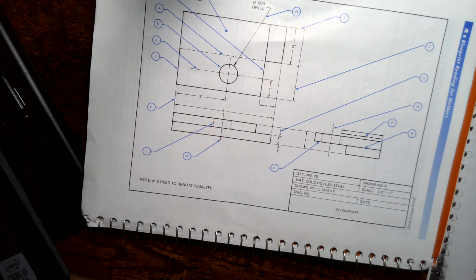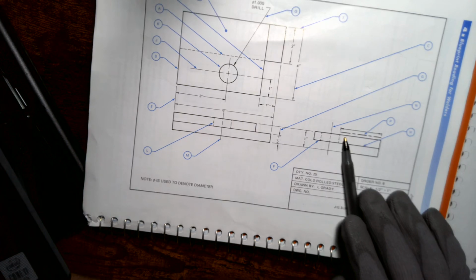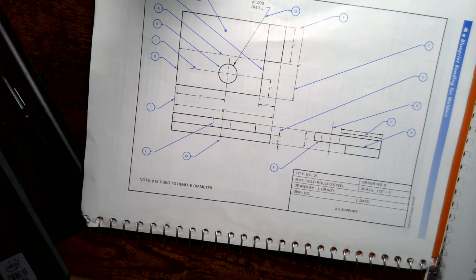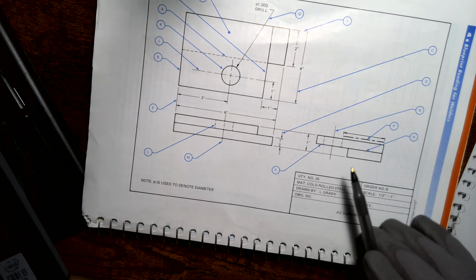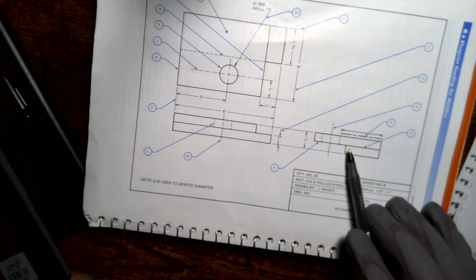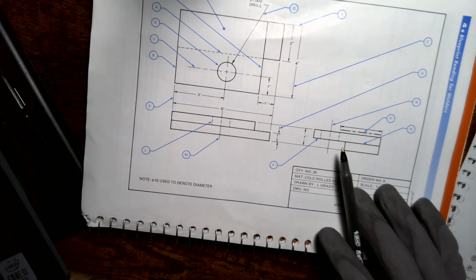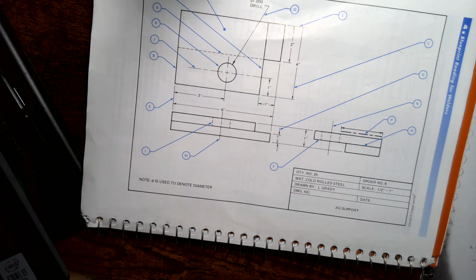P. Okay, we can describe this as a long, short, long, short, long. So you have long, short, long, short. So there's a few ways that you can describe that. Long dash, short dash. I just put long, short, long, short, long. Kind of silly, but number 4.